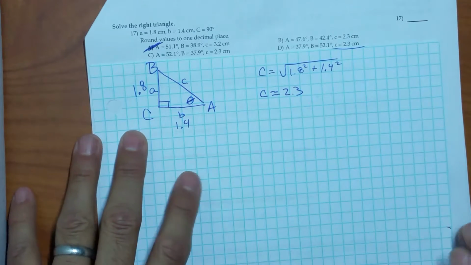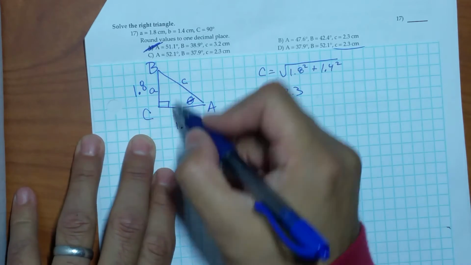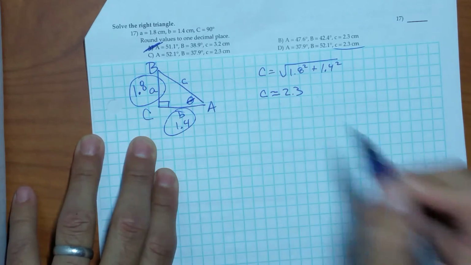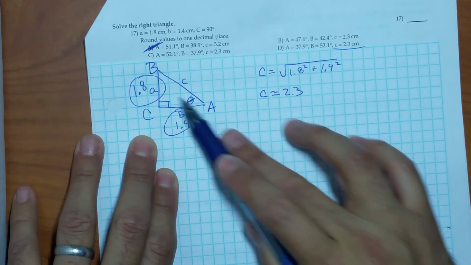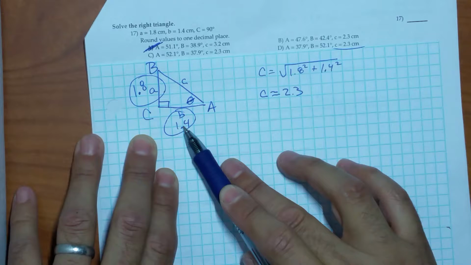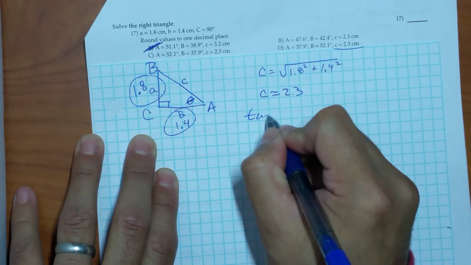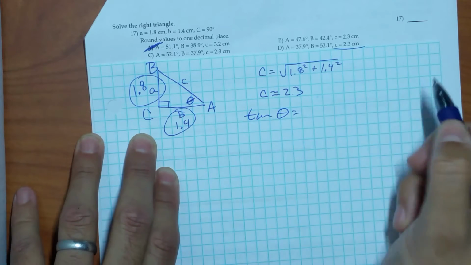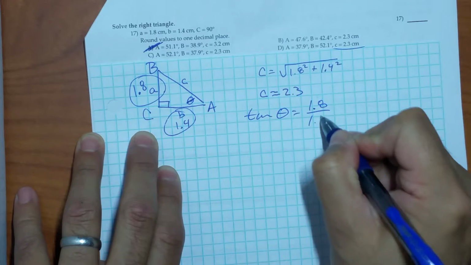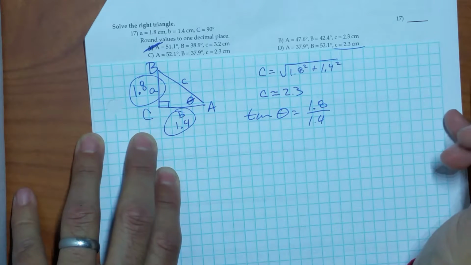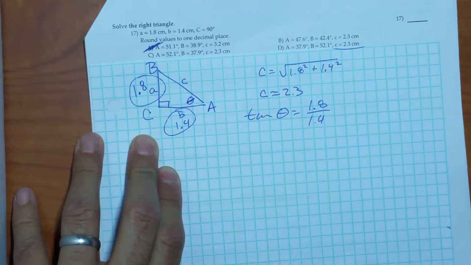So making A my reference angle. You want to use the sides that are given to you, right? This side's given and this side's given, right? So since they're both given to you, this side is opposite and this is adjacent, what ratio? So I'm going to have tangent of theta is equal to 1.8 over 1.4, right? Okay, so now if I'm trying to find the angle, I have to do the inverse.